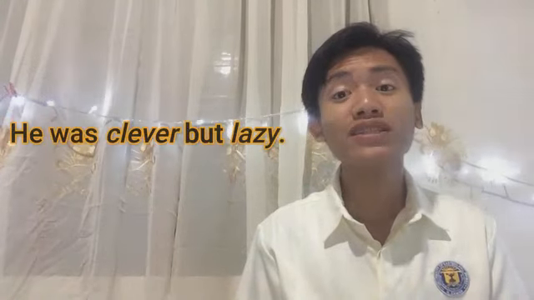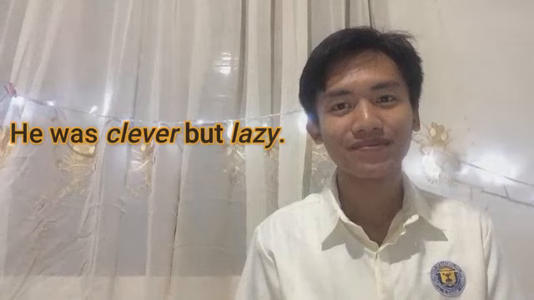A conjunction of this type is placed between the items that it links together. Coordinating conjunctions can join 2 nouns, verbs, adjectives, or other types of word. For example, he was clever but lazy. Clever and lazy are both adjectives, and these 2 adjectives are joined together by using but, which is a coordinating conjunction. Coordinating conjunctions can join also 2 different types of phrases.